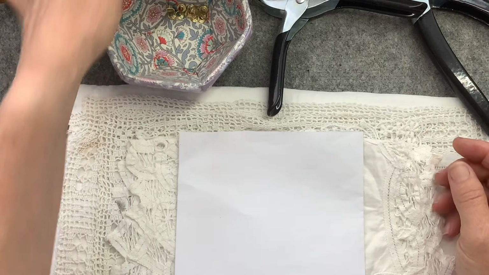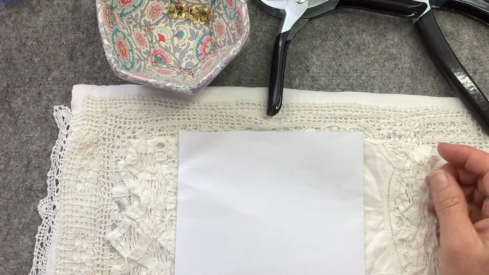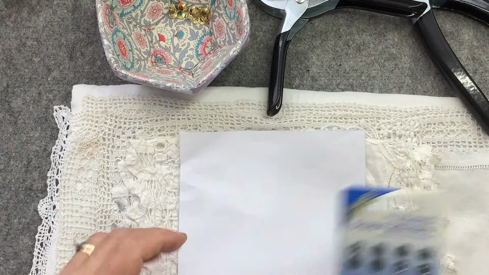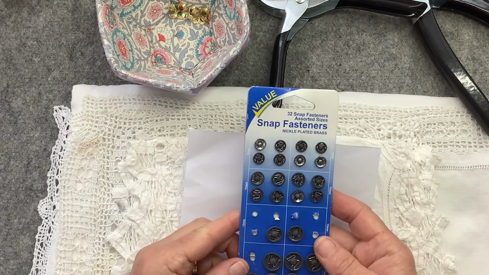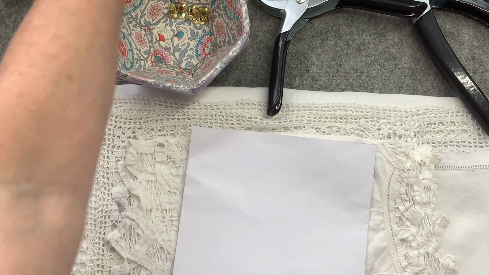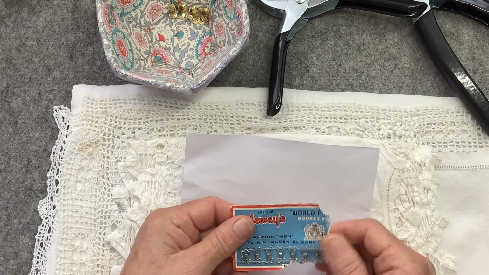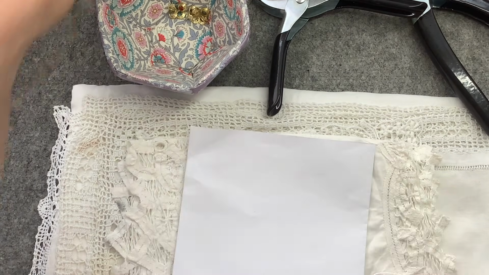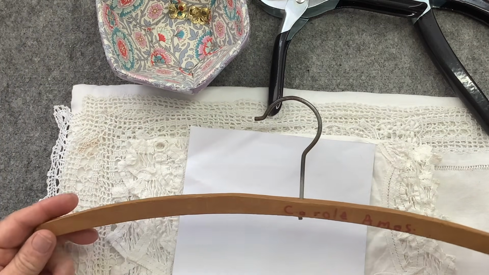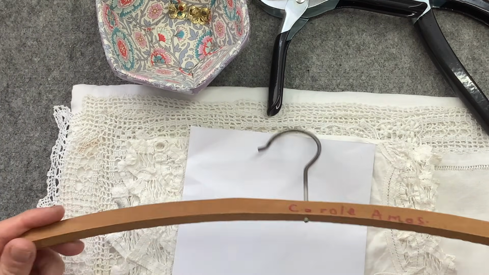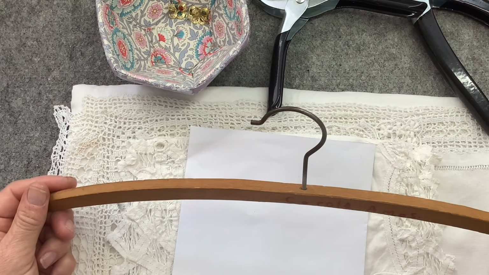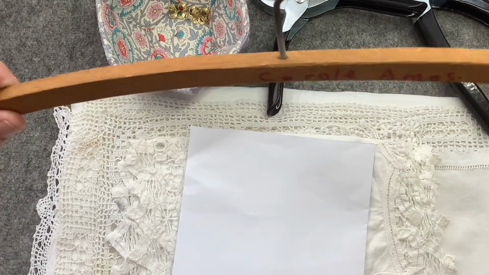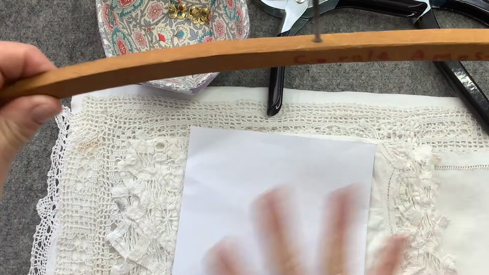But for other ideas to snap things on to your piece, you've got fasteners as well. You've got hook and eye, which I've mentioned all these on my page. Hook and eyes. You've got a coat hanger. This was my auntie's coat hanger. So you could use a coat hanger and have your piece hanging from the coat hanger.